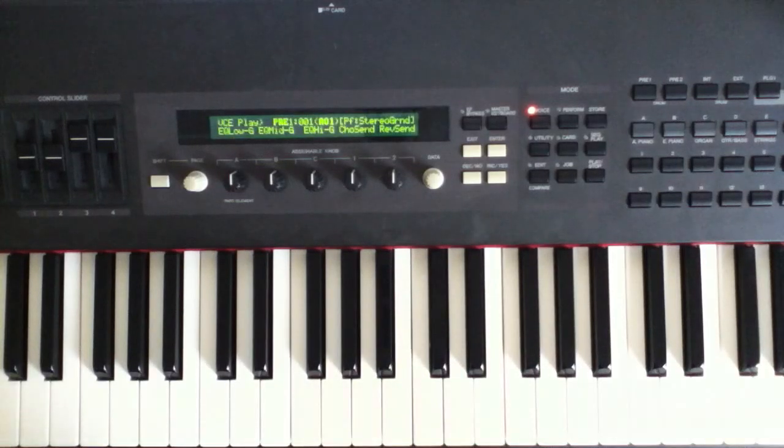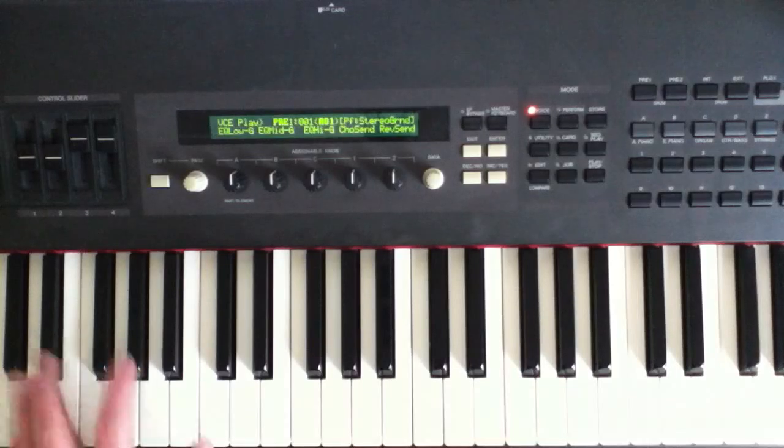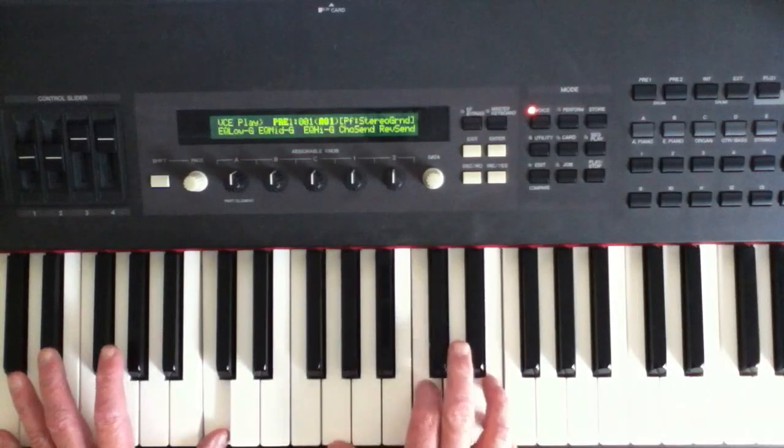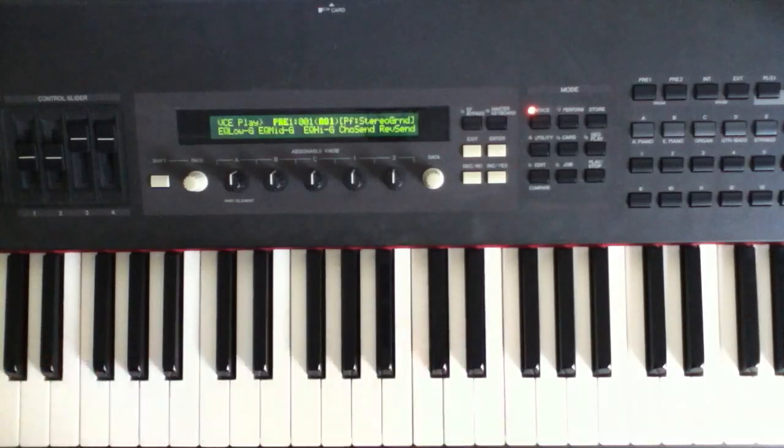So the most popular time signature is 4/4 or common time. So a bar of 4/4 or common time music is counted like this: 1, 2, 3, 4. Now, a bar is just a section of music that repeats to make up a song. So one bar would be.